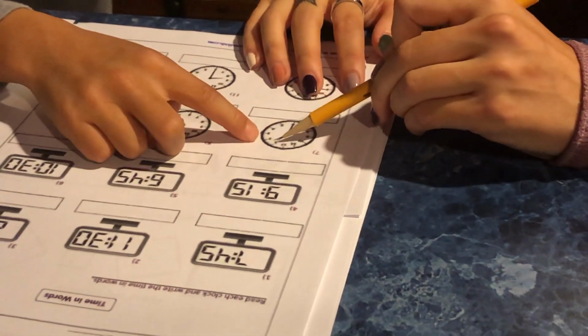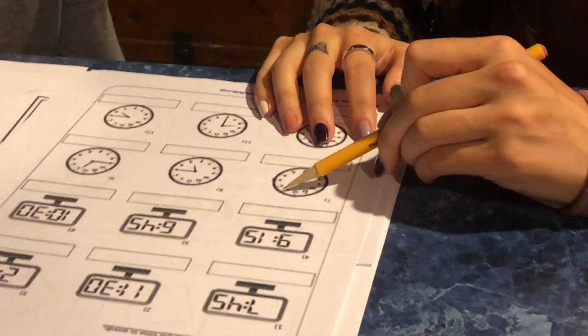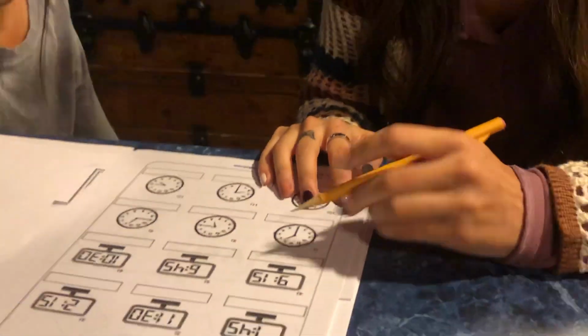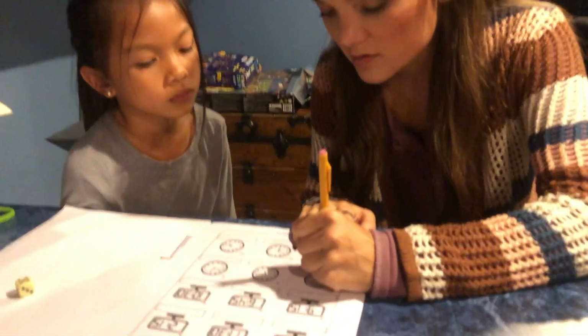It would be 1, because you're not quite at the 2 yet, but you're still in between that area, in between 1 and 2. Okay, so the small hand, you'd be at 1, so we draw 1 here, and then your little dots.